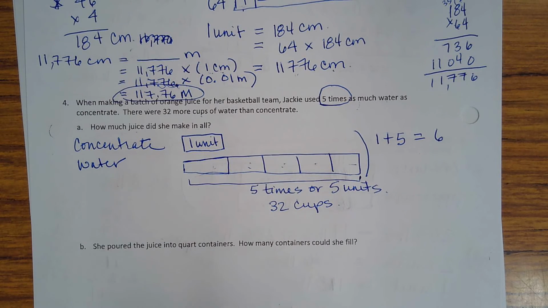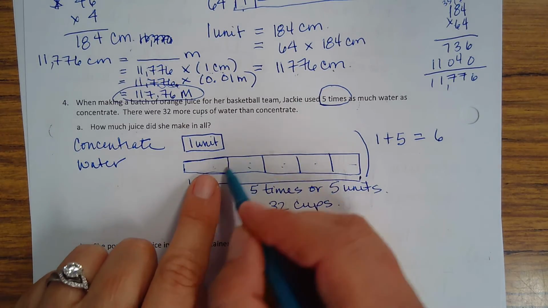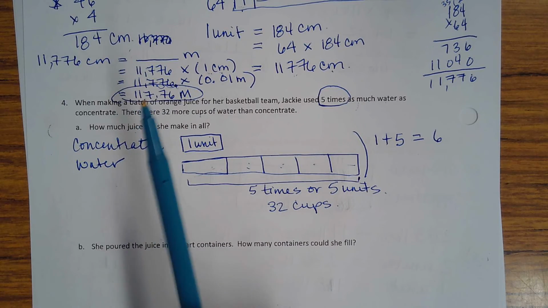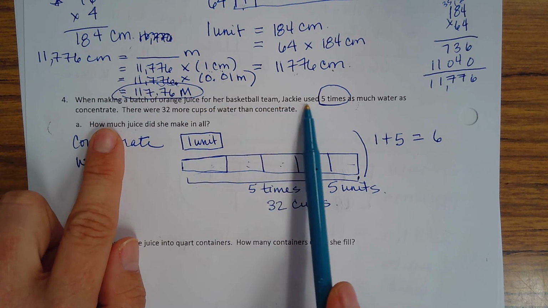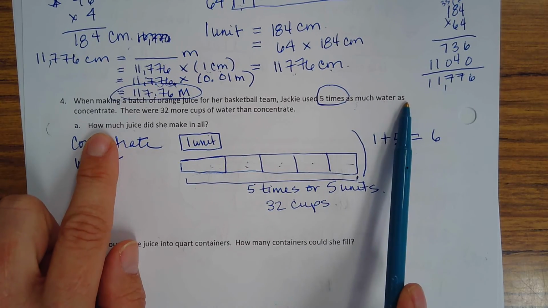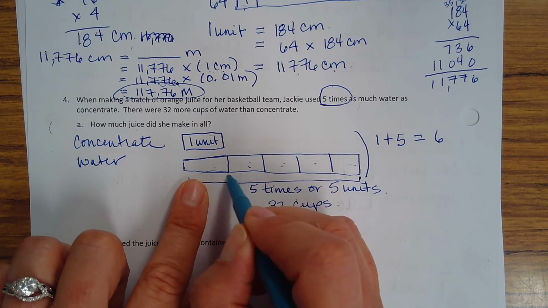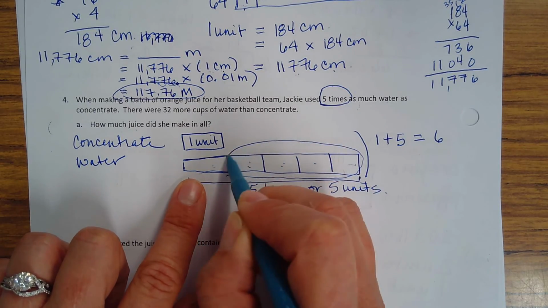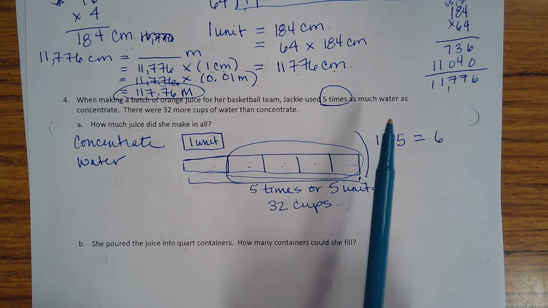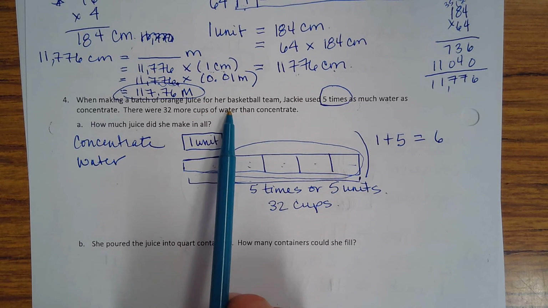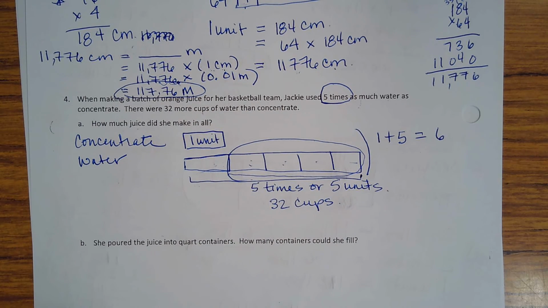So what is the total juice? Well, are you ready to take on more? Okay. All right. So let's go back to the problem. When making a batch of orange juice for her basketball team, Jackie used 5 times as much water as concentrate. So she used more. All right. There were 32 more cups of water than concentrate. So, are you guys ready?